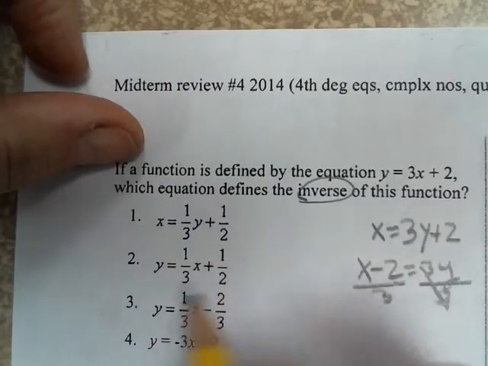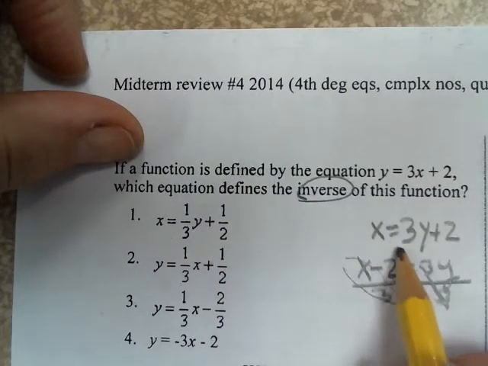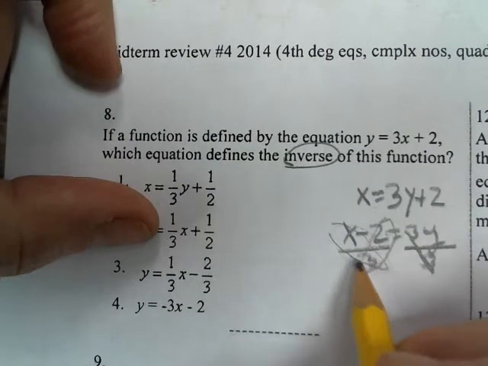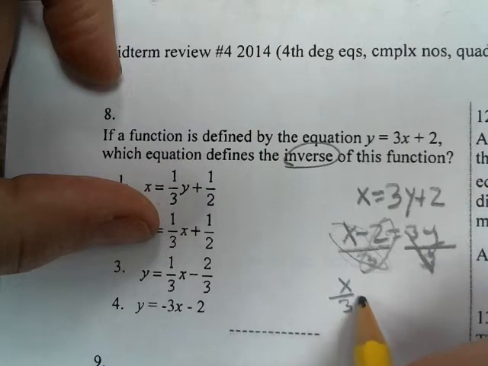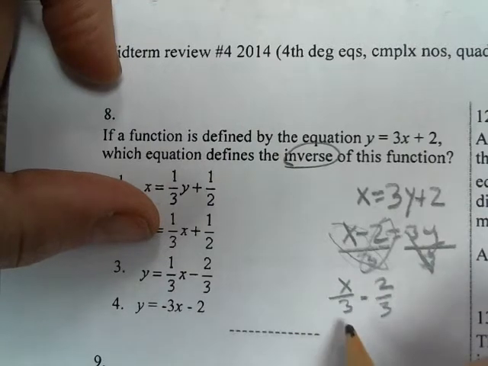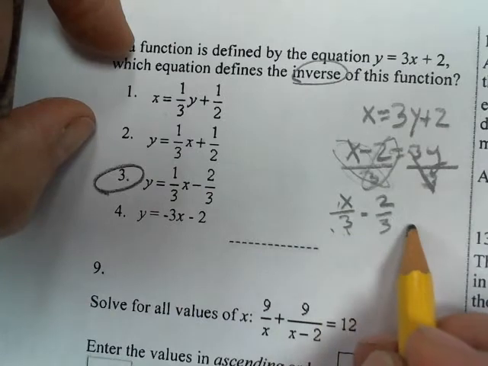And this is written differently than that. So we're going to divide each one of these. We're going to do this kidney bean thing or the heart thing that I talk about. So this is x over 3 minus 2 over 3. And x over 3 is the same thing as 1/3 x. So the answer is option 3, 1/3 x minus 2 over 3.